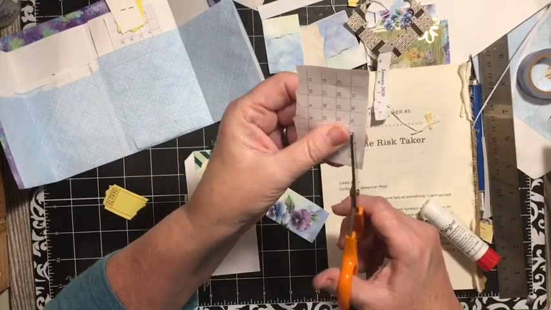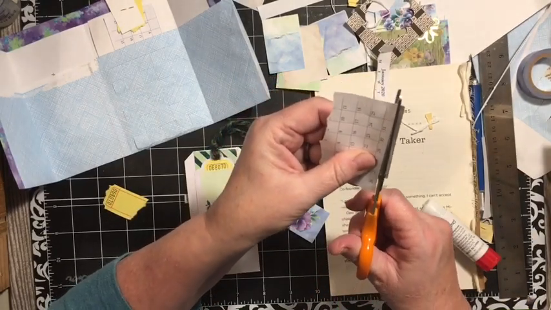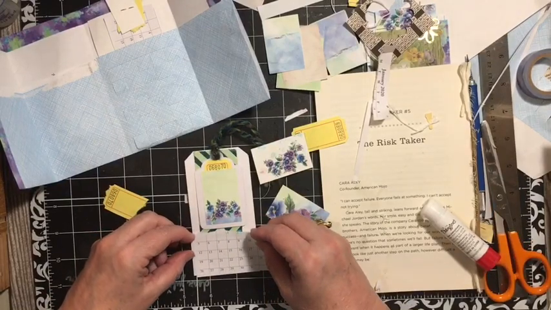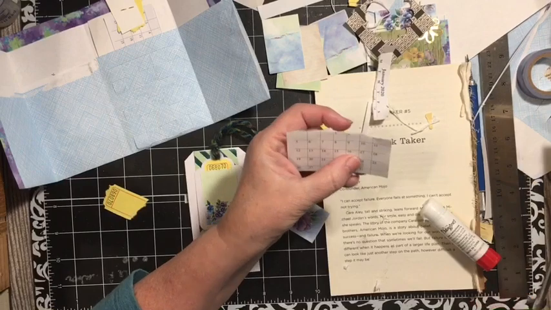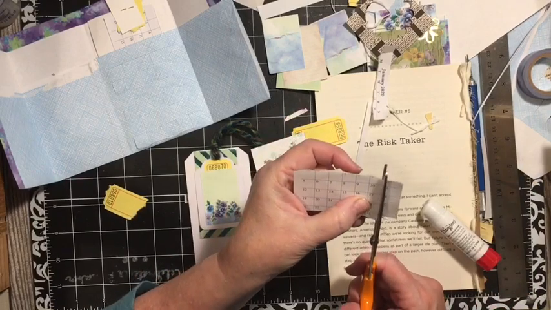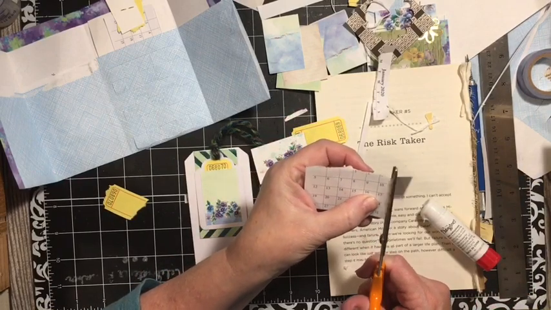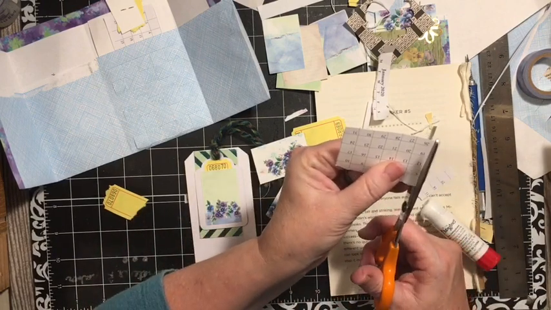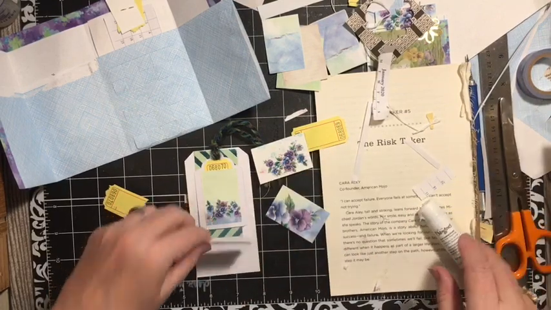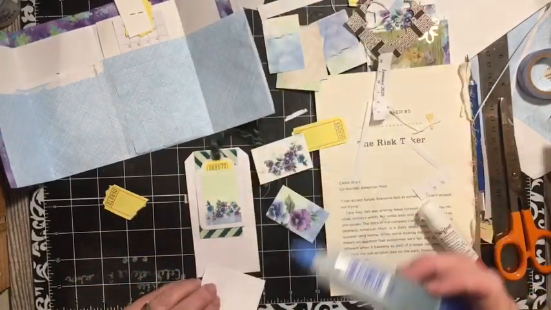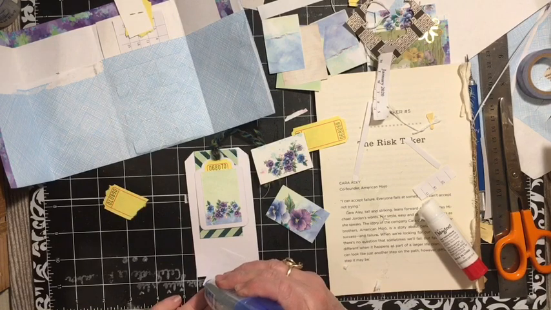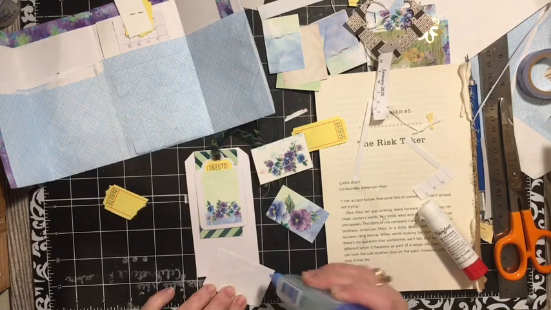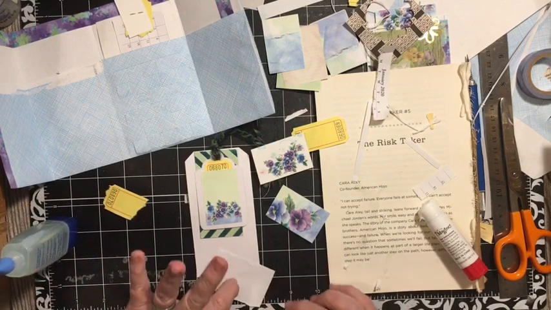And if we cut this so that you actually see the numbers for a little more interest, and we'll cut off this edge. And we'll cut it off right here. Okay, and that's going to give us a little tiny pocket. I love pockets of any size.